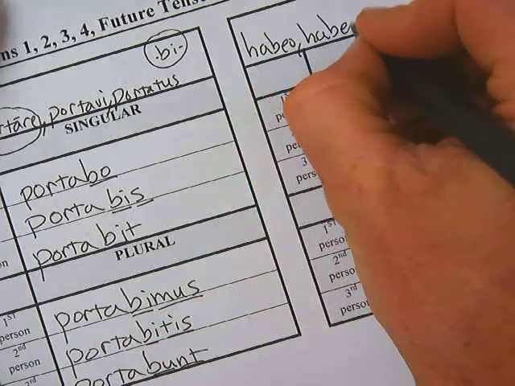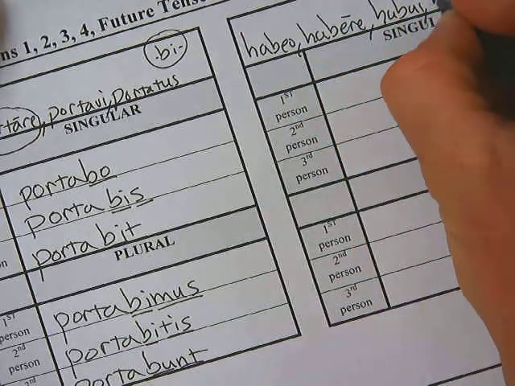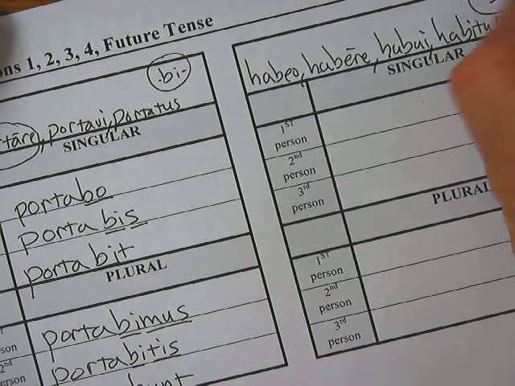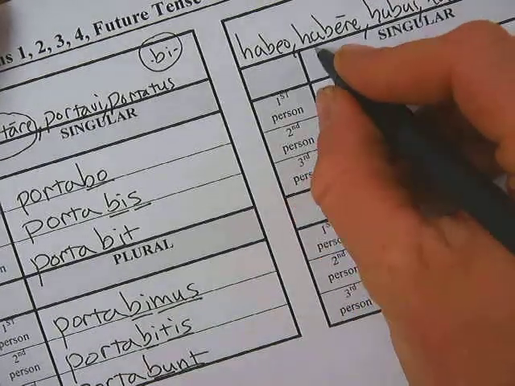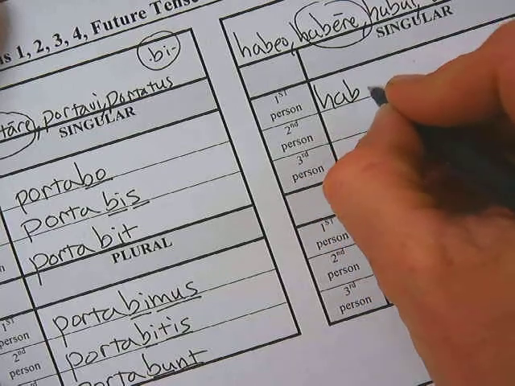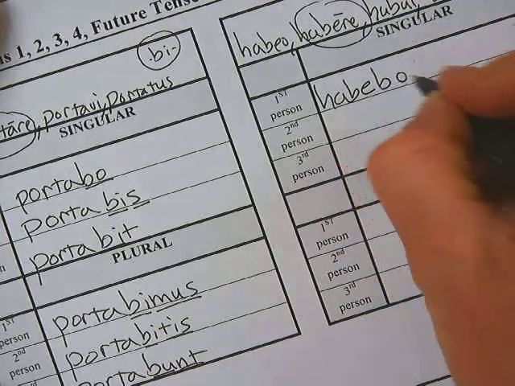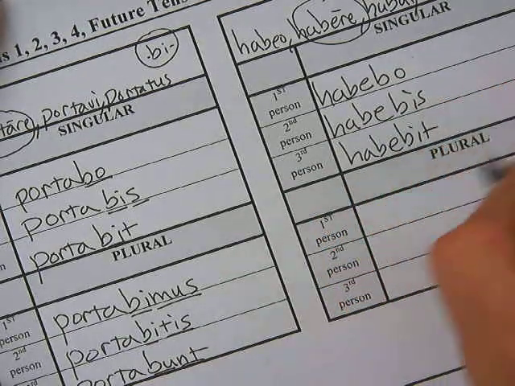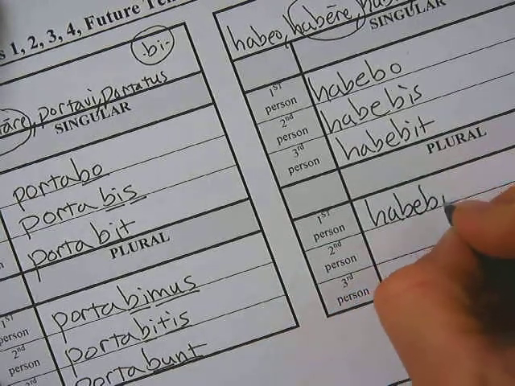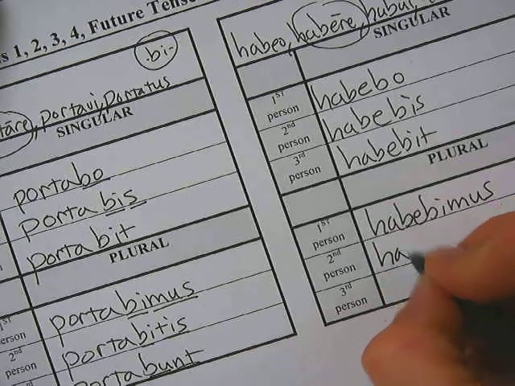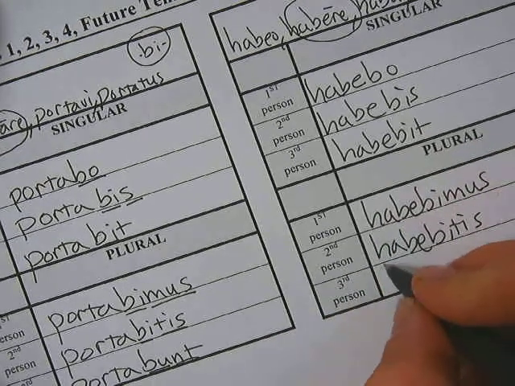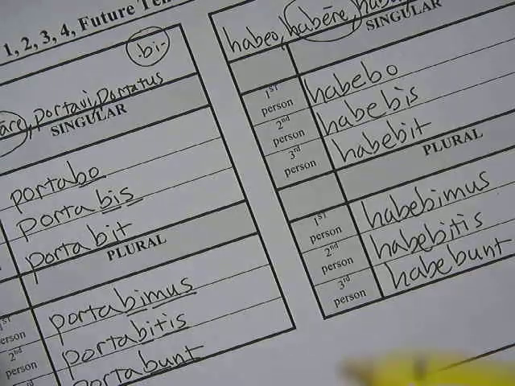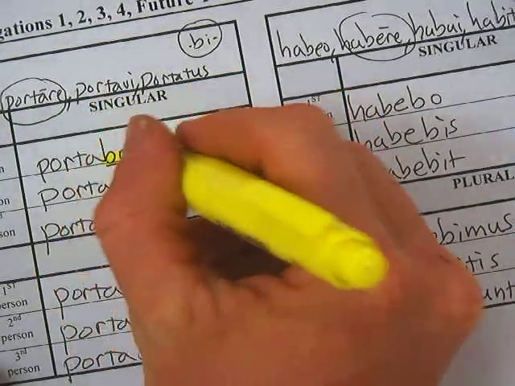Now we do habeo, second conjugation. It's going to work the same way. Habeo, habere, habui, habitus, means to have, and you use bi again as your main tense marker. So use your stem from present tense, present stem: habebo, habebis, habebit, habebimus, habebitis, habebunt. So if you notice, they're the same exact endings as over here.